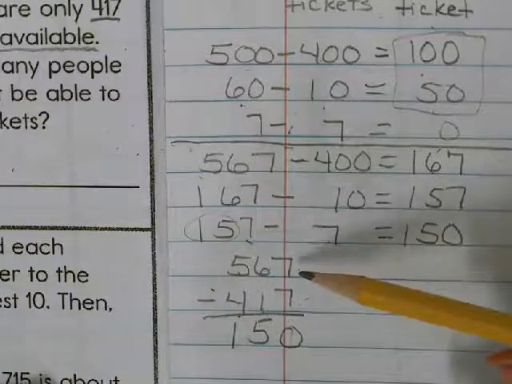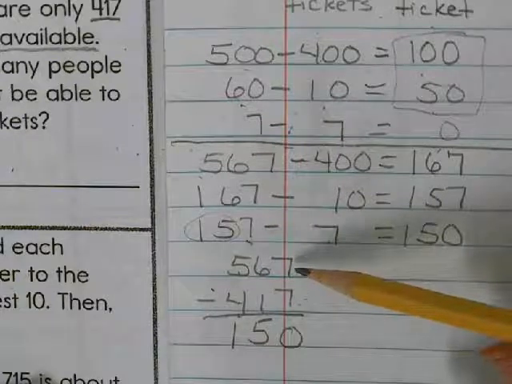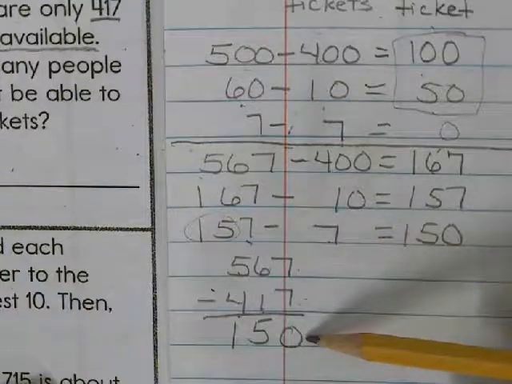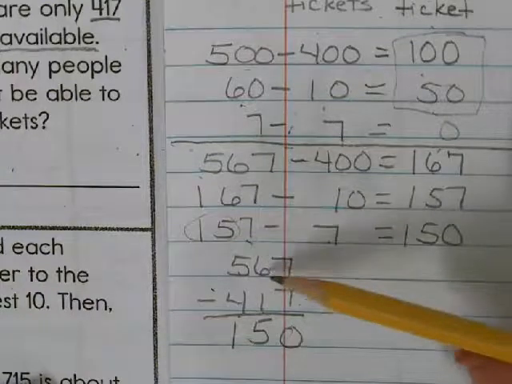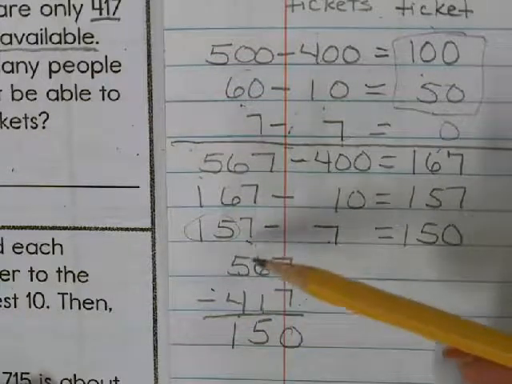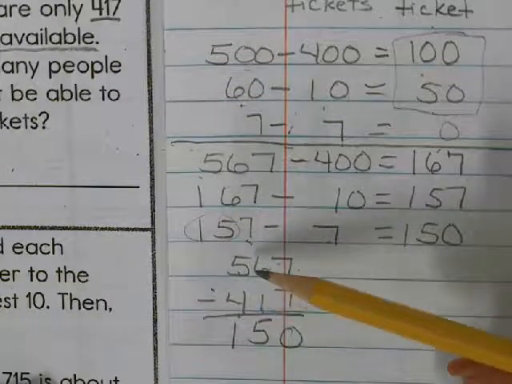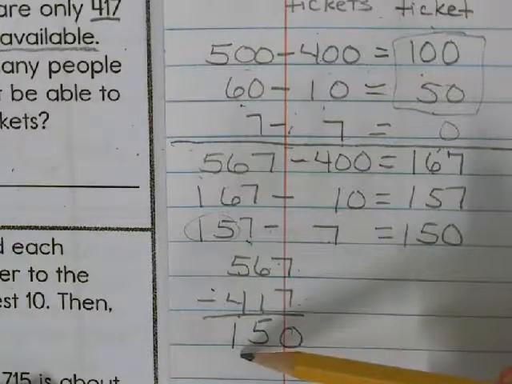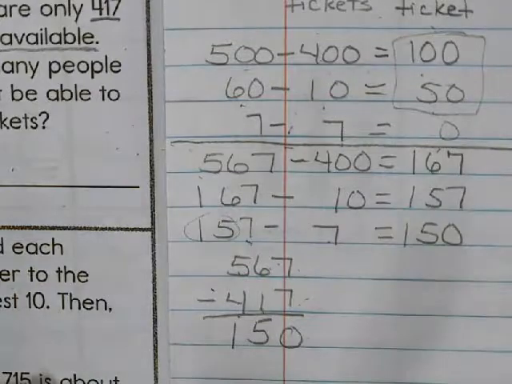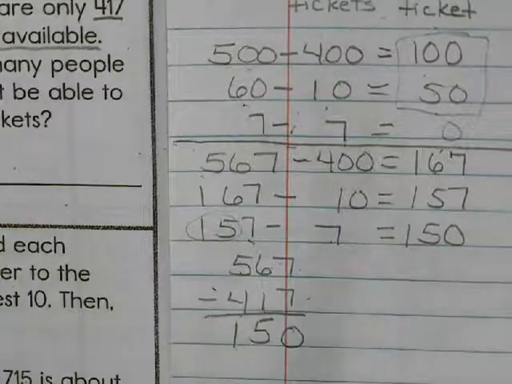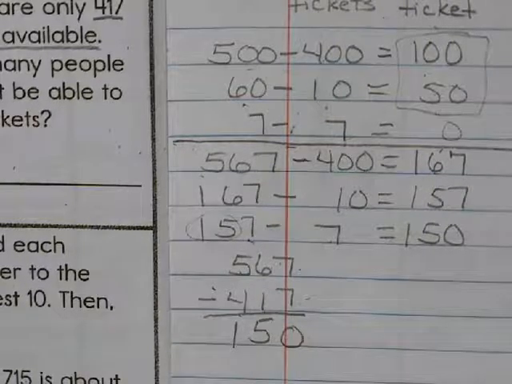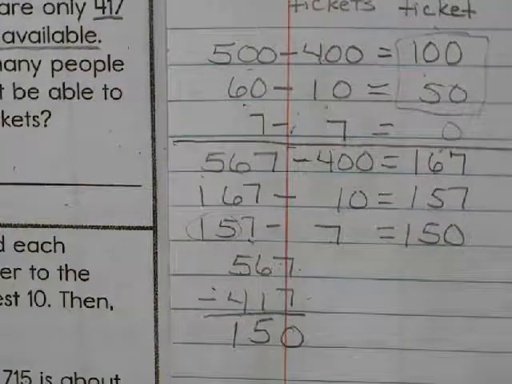So, remember, when you explain, you should be saying, I had my ones place, I subtracted 7 minus 7 is 0. Then I subtracted my 10 from the 60, which is 50, and I subtracted 400 from the 500, which left me with 100, and together that's 150. So we should be using our understanding of place value and where the digit is to decide how to explain your thinking.